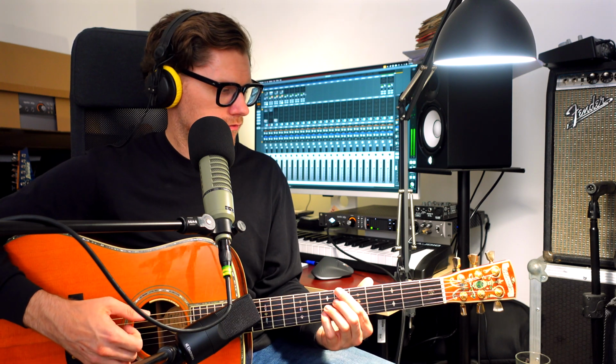Some people might be yelling at the screen saying that's a flat 13, but if it was a flat 13, to my eyes it would have a 5 in it as well. But if there's no 5 other than the sharp 5, then I would say it's a 7 augmented chord.